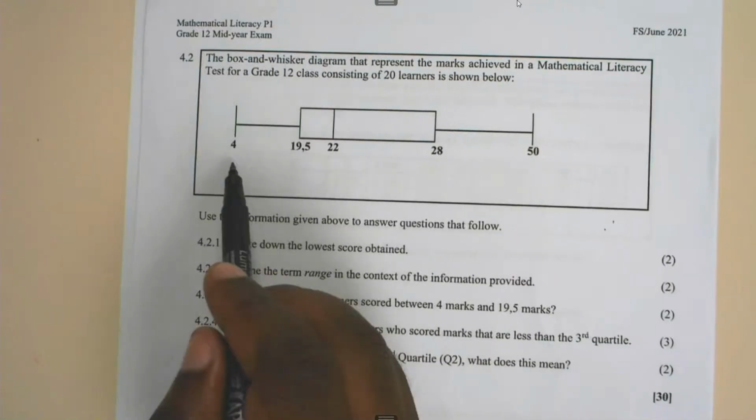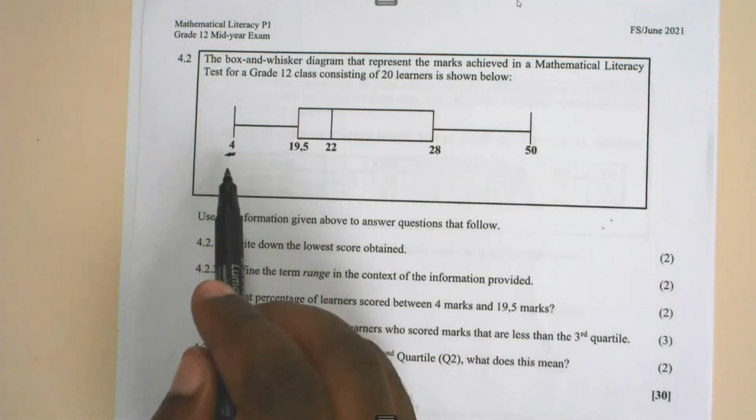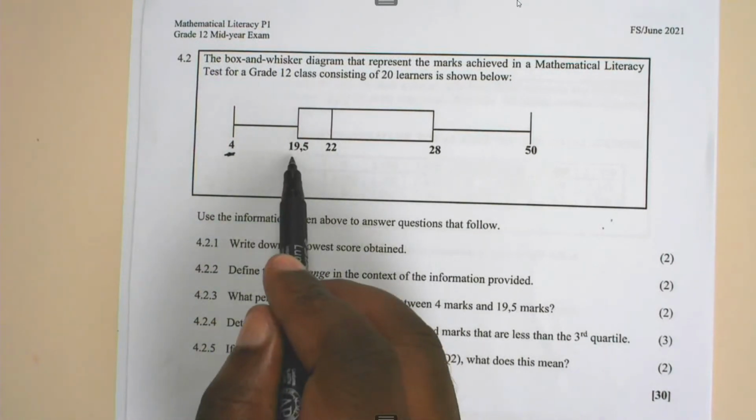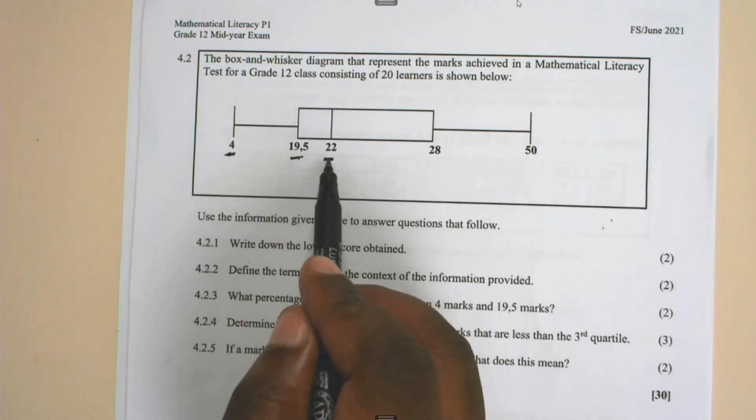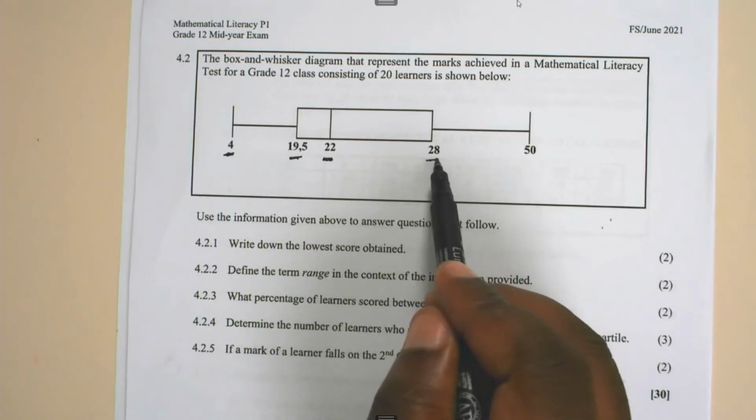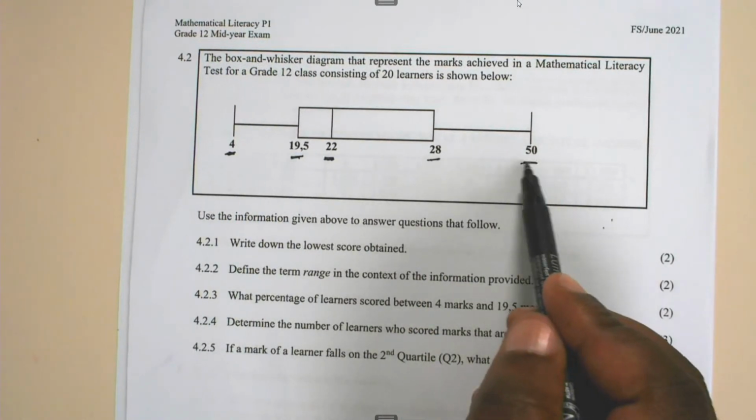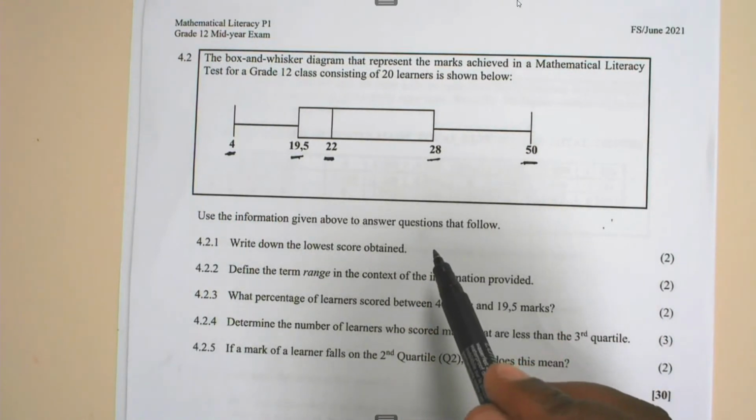So that is the box and whisker: that is the minimum, that is Q1, that is Q2, that is Q3, and that is the maximum value. It says use the information given above to answer the questions that follow.